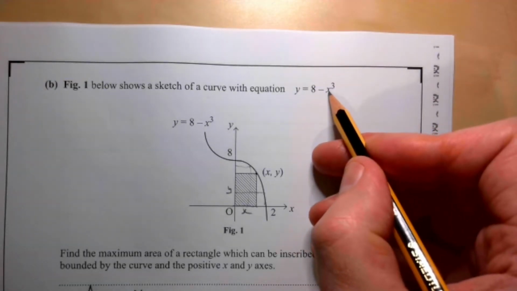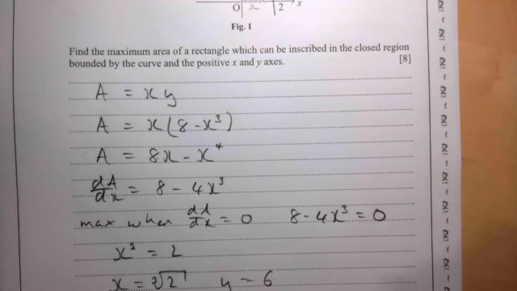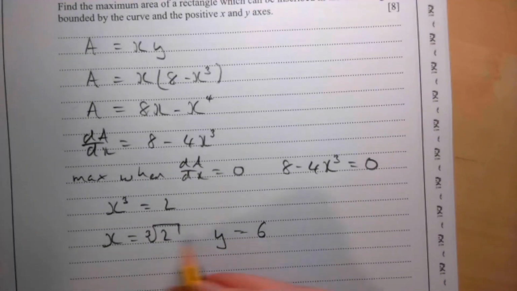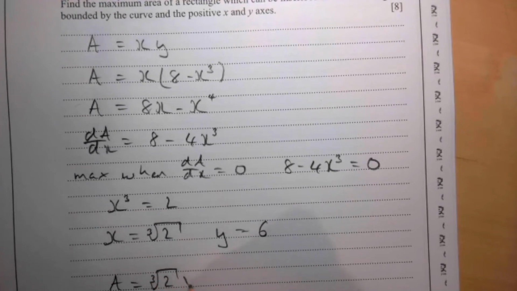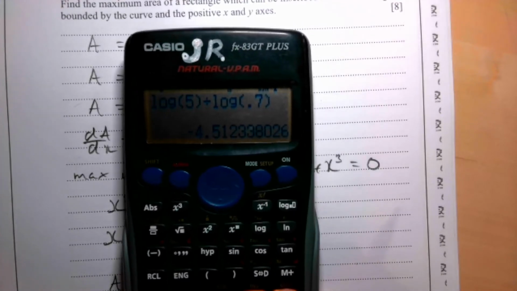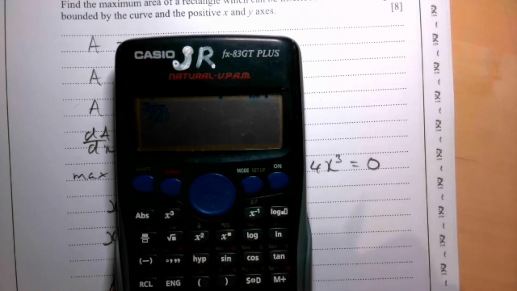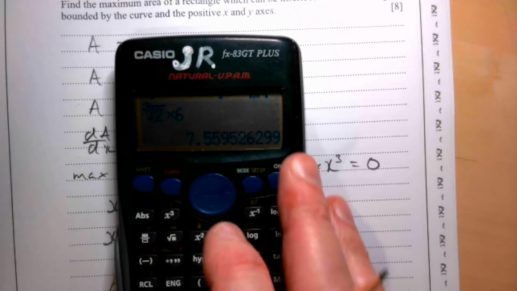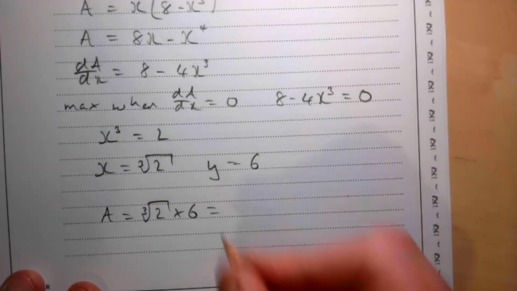Our value then for y, 8 take away the cube root of 2 cubed. The cube root of 2 cubed is obviously going to be 2, so it's going to be 8 take away 2, and then y equals 6. So find the maximum area. So it's the cube root of 2 times 6. So let's see if we have a cube root button. I'm not sure we do. I think that's it. Cube root of 2 times by 6, and I get then 7.56 units squared.